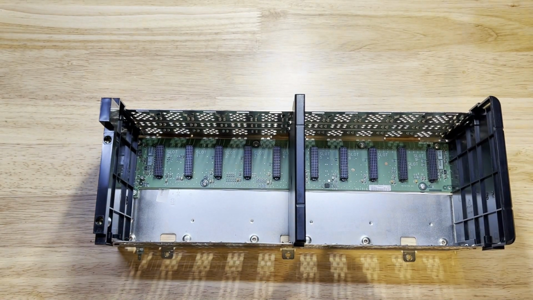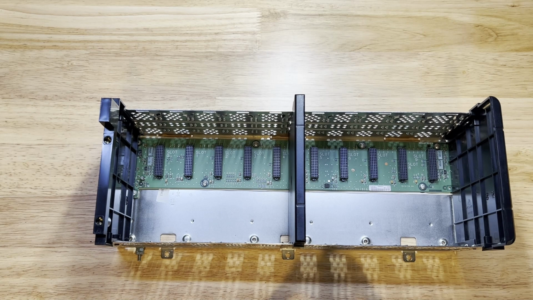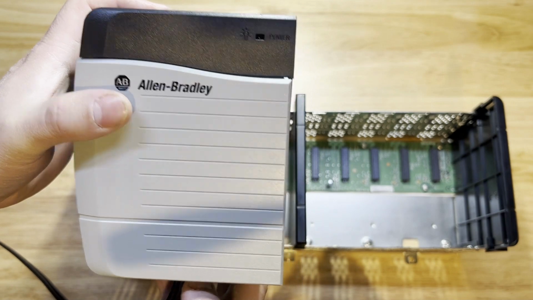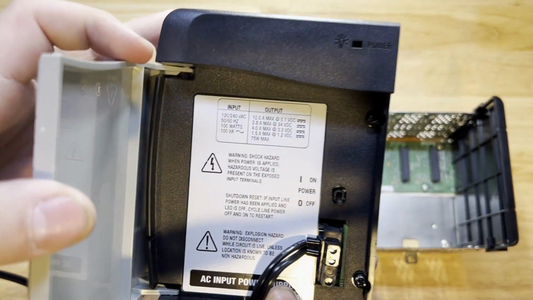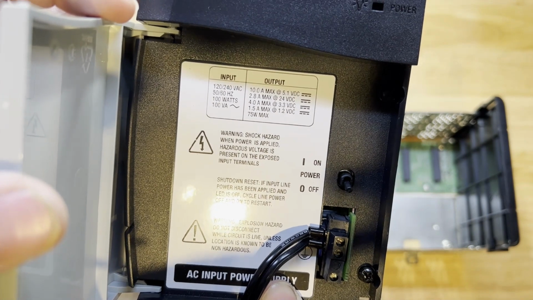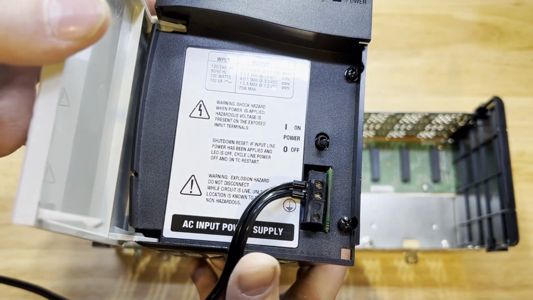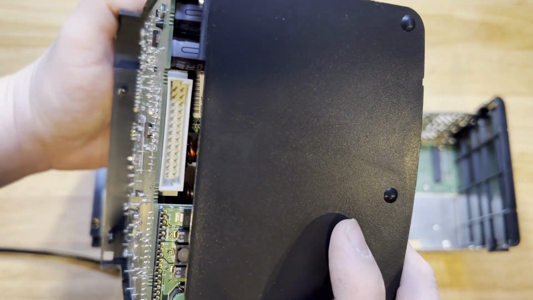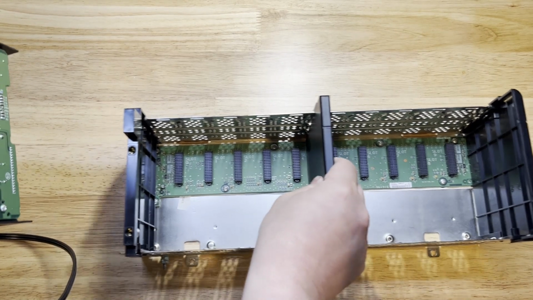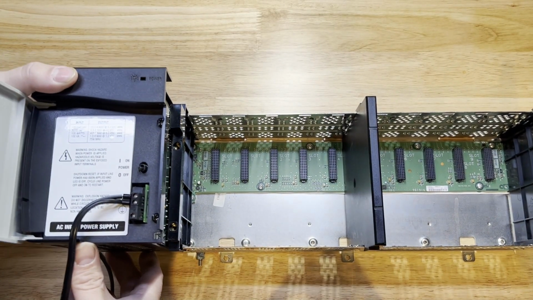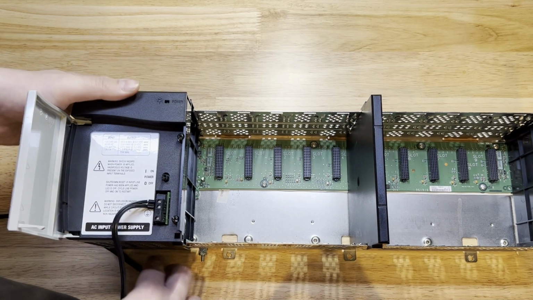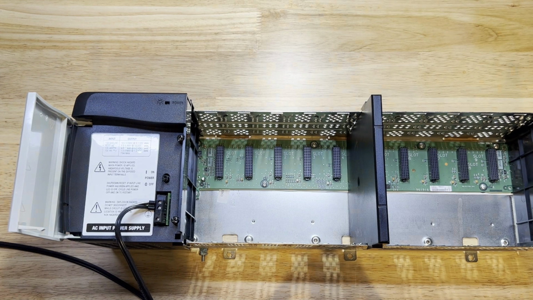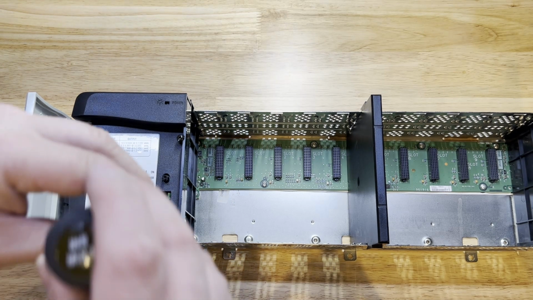So to get started, we'll add the power supply to the ControlLogix chassis. So, ControlLogix power supply, this is a 120 volt power supply. You can see the on-off switch and the power connection right here. So essentially what the power supply does is slides onto the end of the chassis. Slides all the way down, snaps into place, and then there's two Phillips head screws that will screw down to mount the power supply to the chassis.